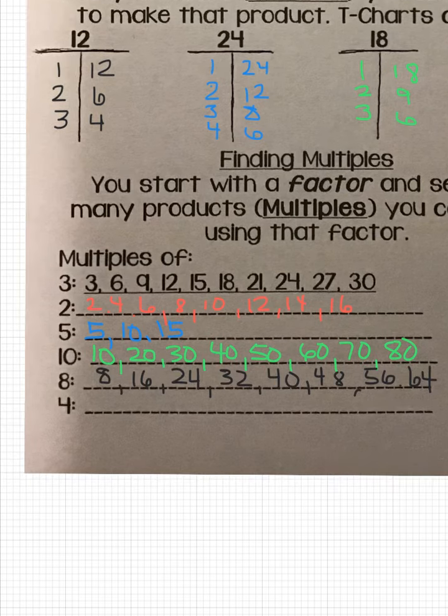Okay. So I forgot to tell you how many multiples to write, but the first 8 multiples of 8 are 8, 16, 24, right? 8 times 1, 8 times 2, 8 times 3, 8 times 4, 8 times 5, 8 times 6, 8 times 7, 8 times 8. All right? Those are the multiples of 8.